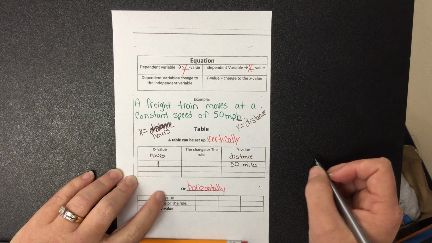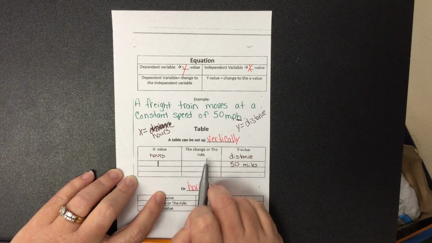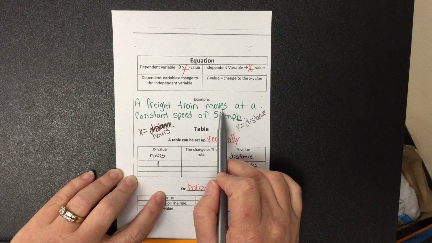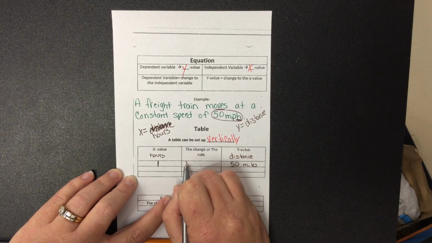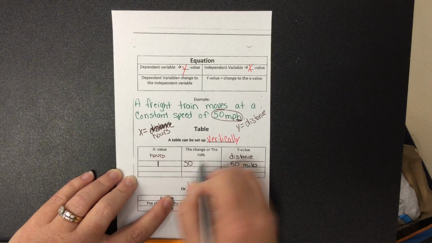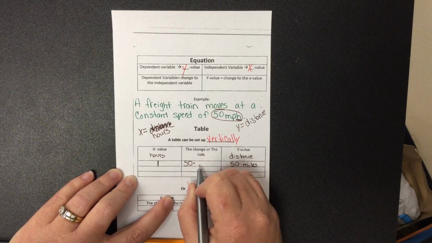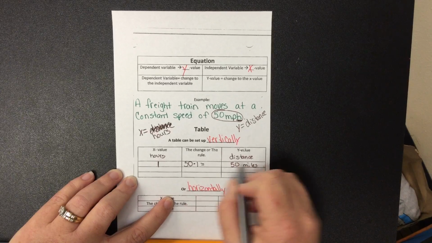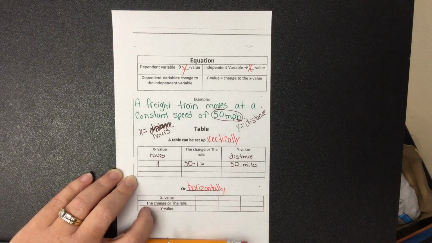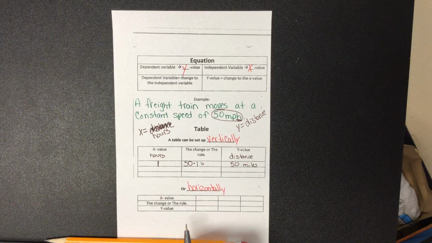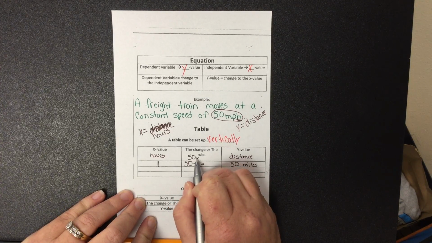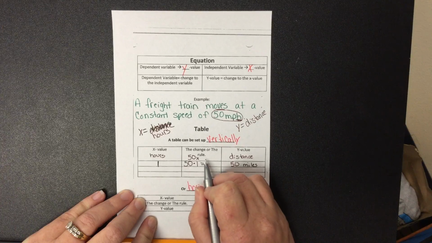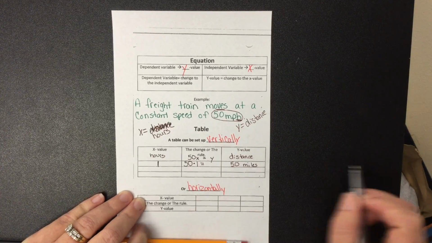Okay, so now we need to come up with the rule. We know that the constant is 50 miles per hour. So we're going to take 50 and multiply it by 1. That will give me my distance, correct? So my rule would be 50 times x will give me what y is.